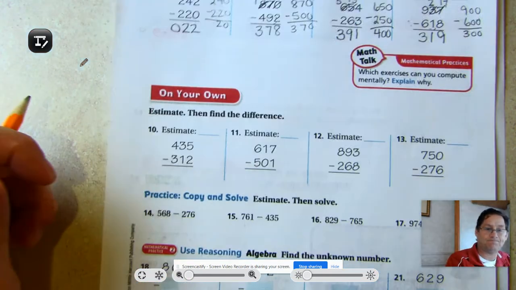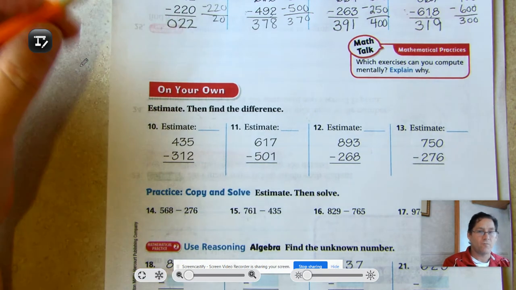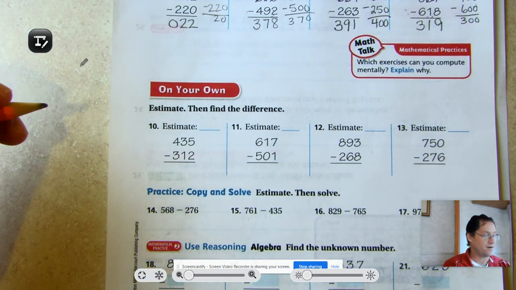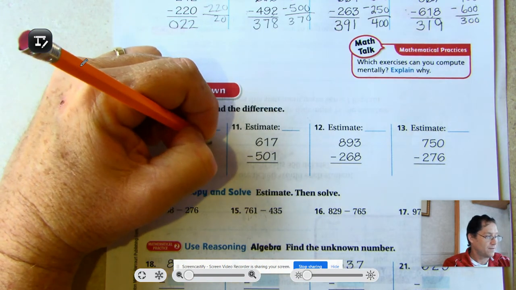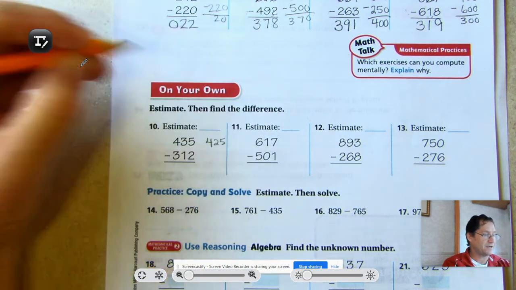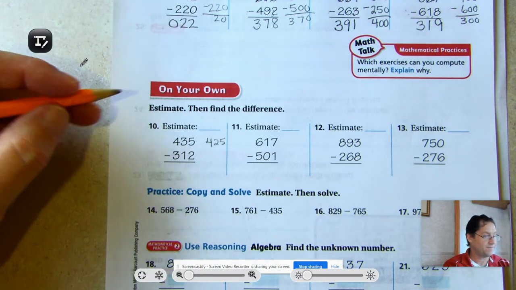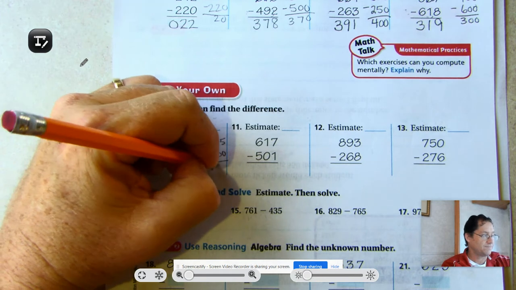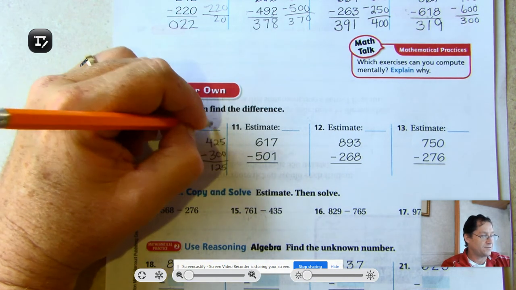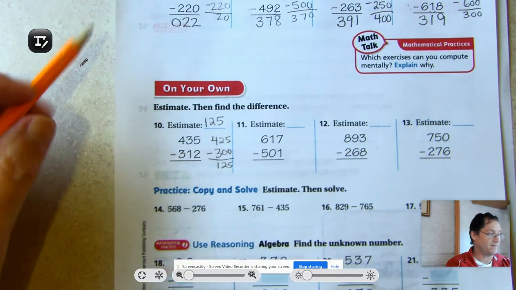Number 10. 435 take away 312. So 435, I could say, is close to 425. And 312 is close to 300. So I'm expecting an answer about 125.